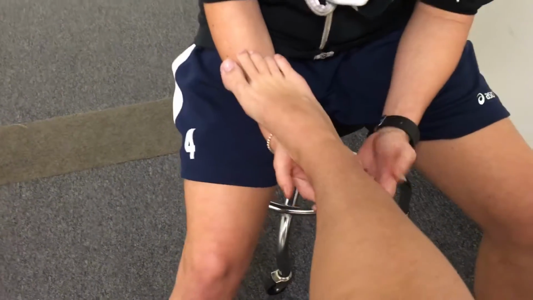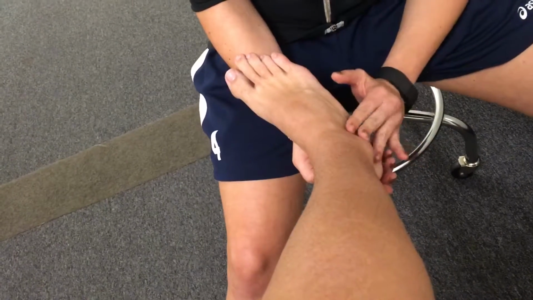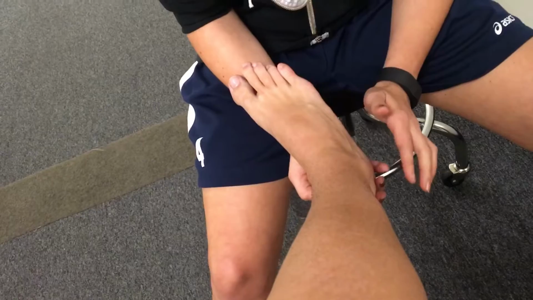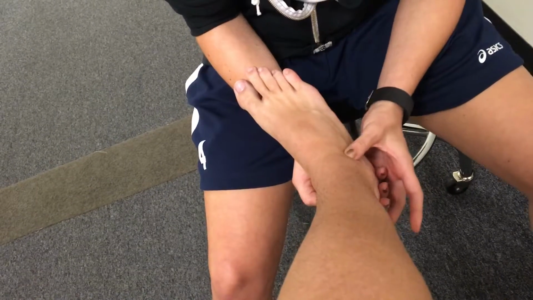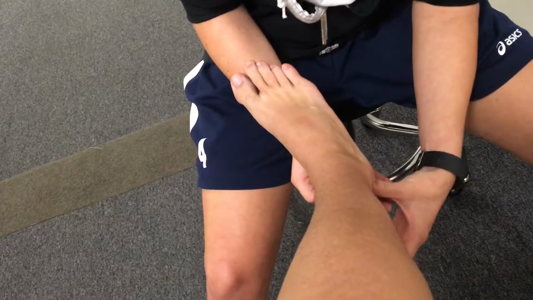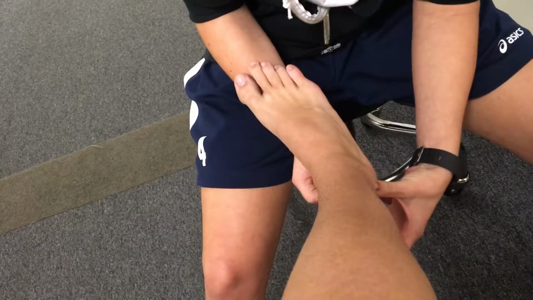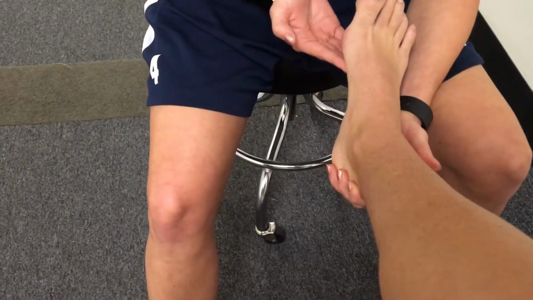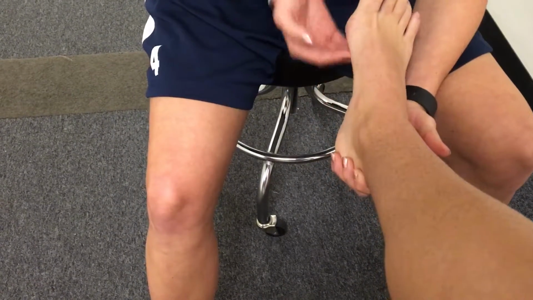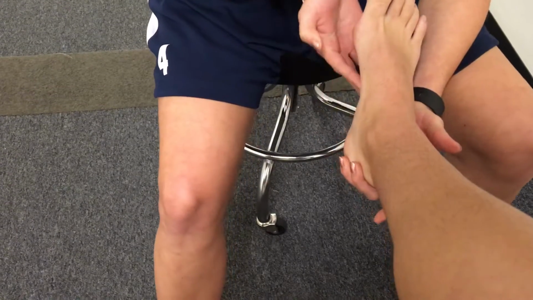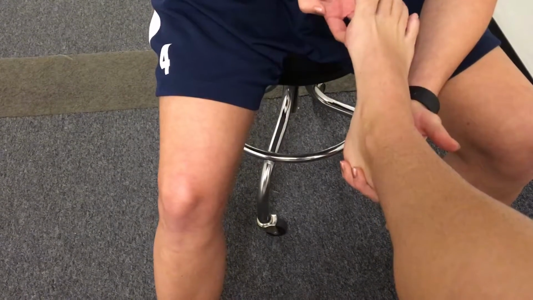Then on the lateral side, you have your 3 lateral ligaments. So you have your anterior talofibular ligament, which lives in the sinus tarsi. You have your calcaneofibular ligament and your posterior talofibular ligament. Then if we come to the plantar surface of the foot, you have your plantar fascia, which attaches from the medial tubercle of the calcaneus and then comes down and attaches to your metatarsals.